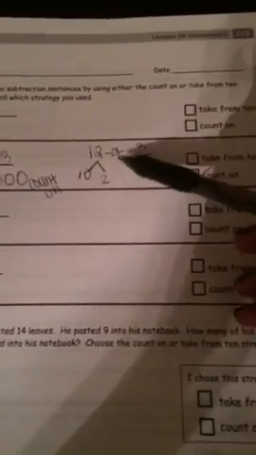So then they can pick which strategy did they use. They can use one of these strategies. So if they use the count on, then you would put a check mark on count on. If they wanted to do the take from 10 strategy, then they would put a check mark with take from 10. I have no problem with them doing the count on for every problem or the take from 10 for every problem. Doesn't bother me.